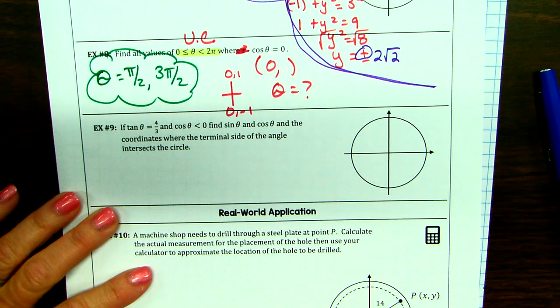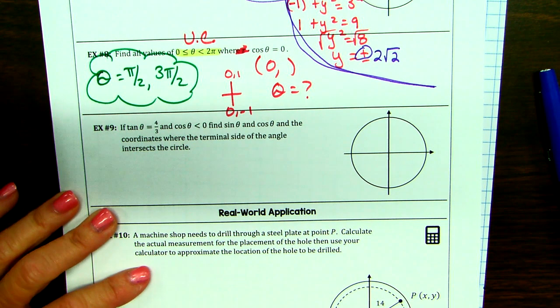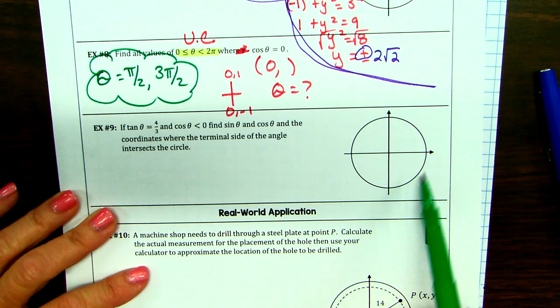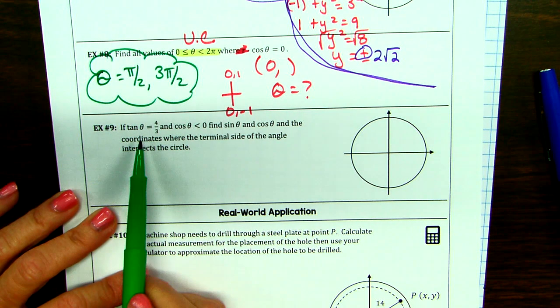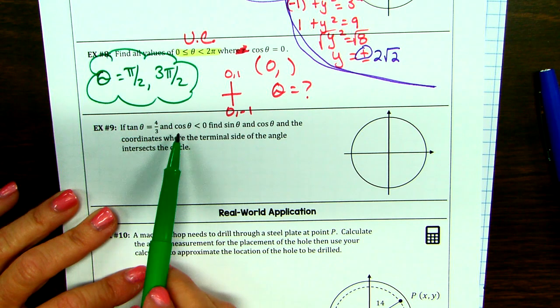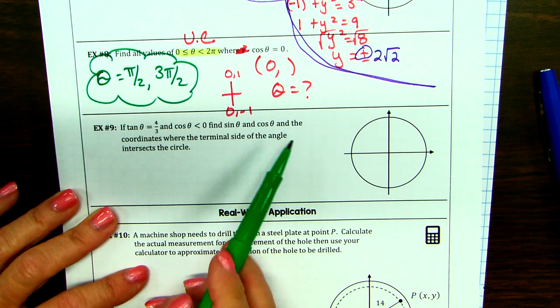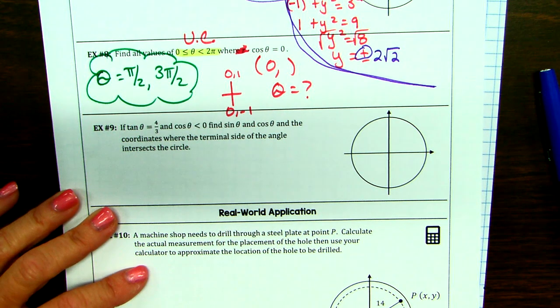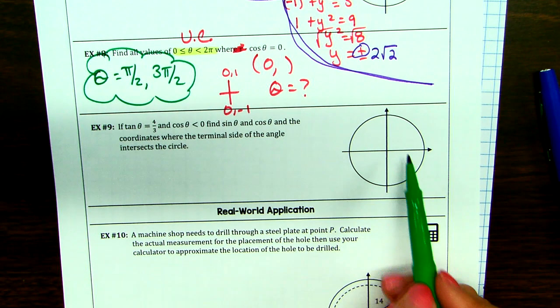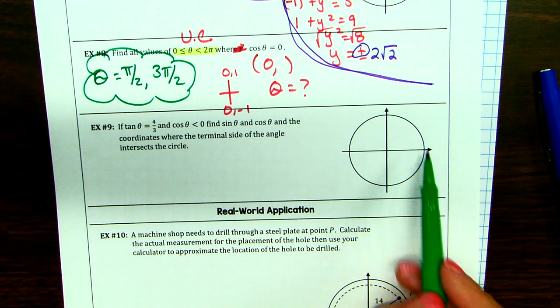Remember I said sometimes we have to interpret another language basically to find which quadrant our triangle is in. Here's one of those. If tan of theta is 4 pi over 3 and cosine of theta is less than 0, find sine and cosine. Okay? And find the coordinates. So you can see she left it blank. She's not giving anything away to us in the notes.